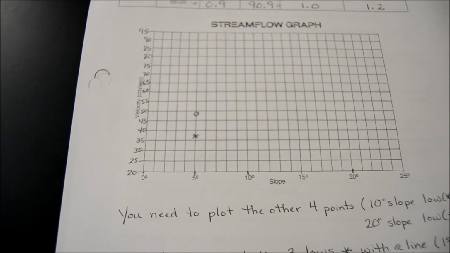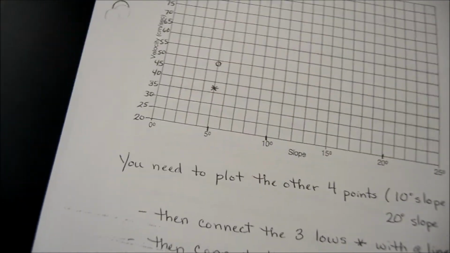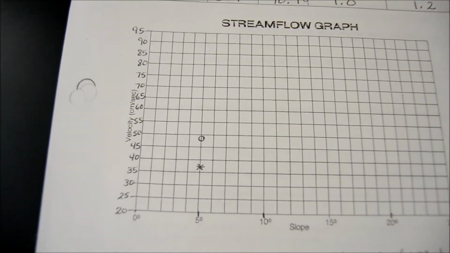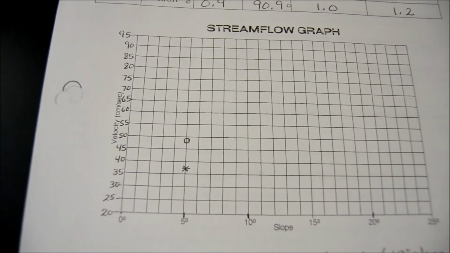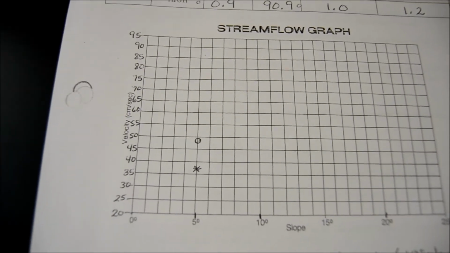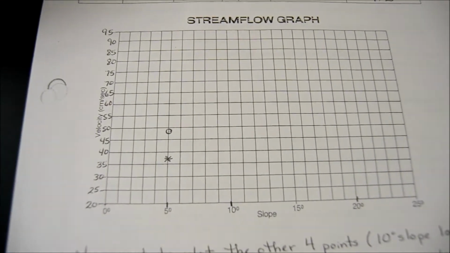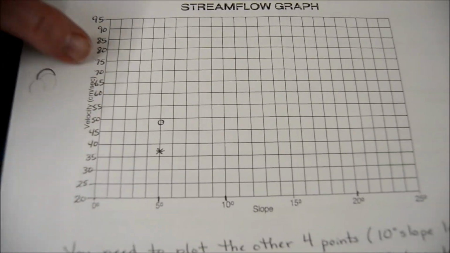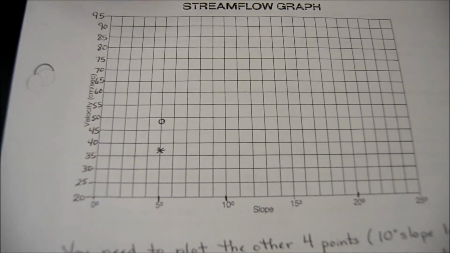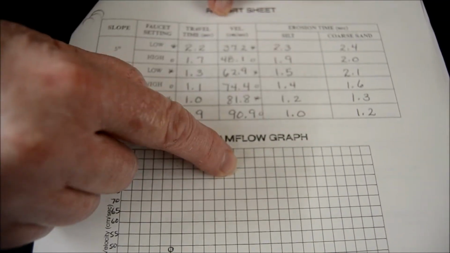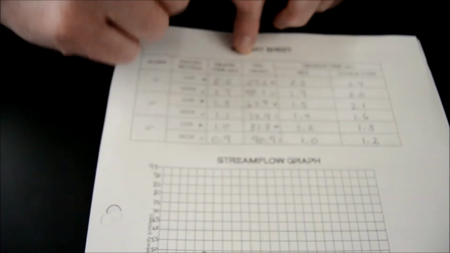Now, I need you looking at the graph. Notice the x-axis, you're doing slope. I've already plotted the 5 degrees for the low and the 5 degrees for the high. I used two different symbols. I already gave you your velocity. Remember, you're only plotting these numbers. Round them off to the nearest whole number.